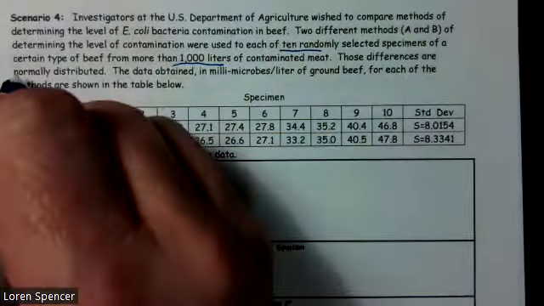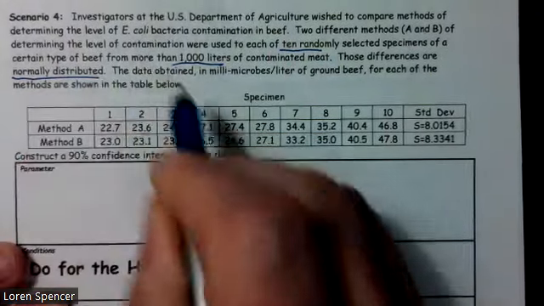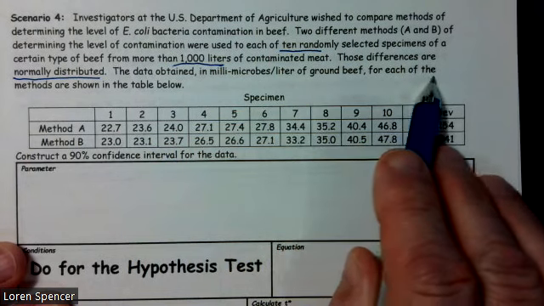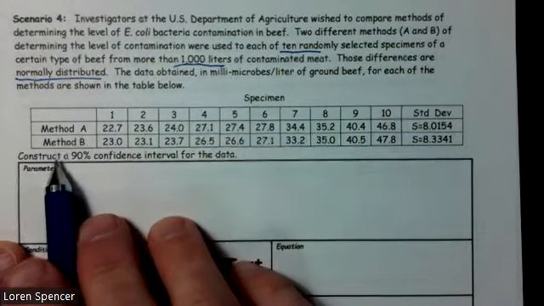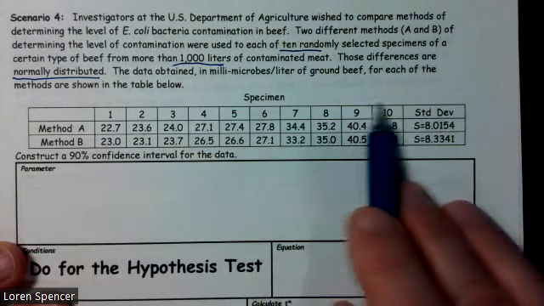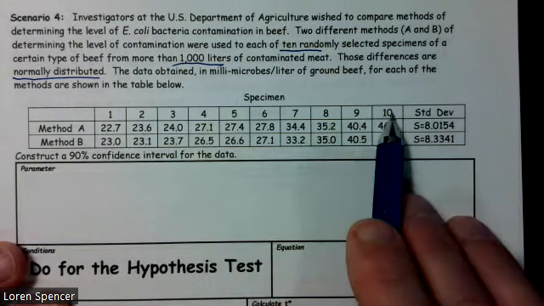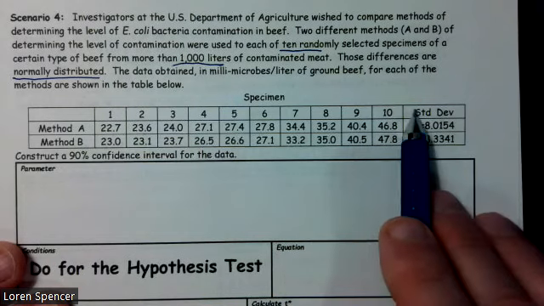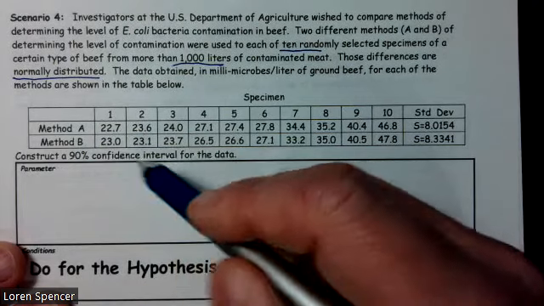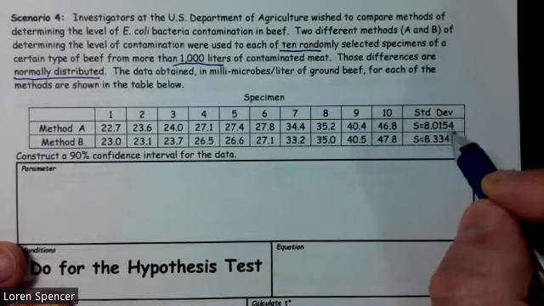Those differences are normally distributed. That's good to know for conditions purposes. The data obtained in millimicrobes per liter of ground beef for each of the methods are shown below in the table. And it says construct a 90% confidence interval. Well, notice we have 10 different numbers, but we have 20 readings. Why? Each one was tested twice. That lets me know we have paired data.